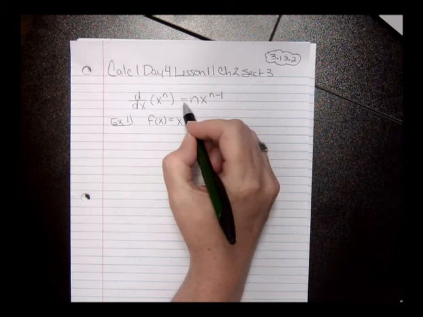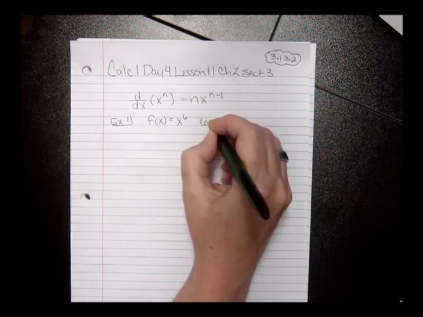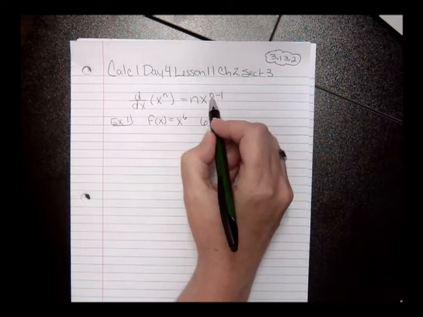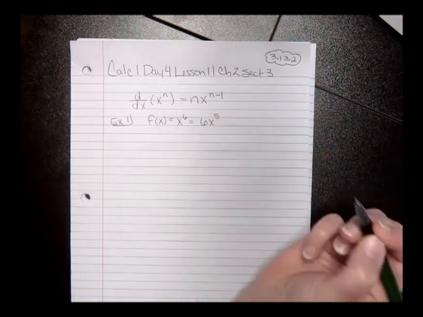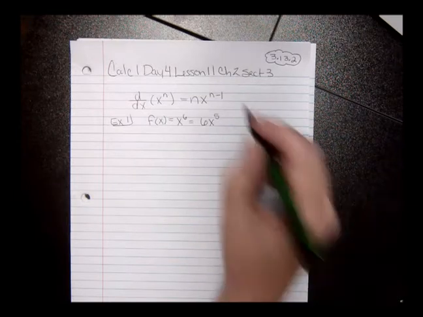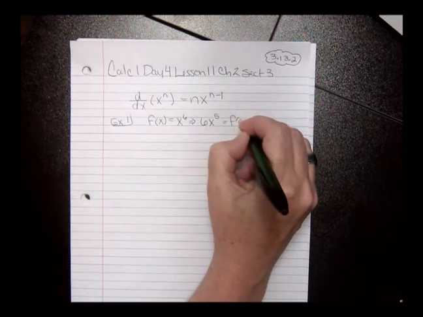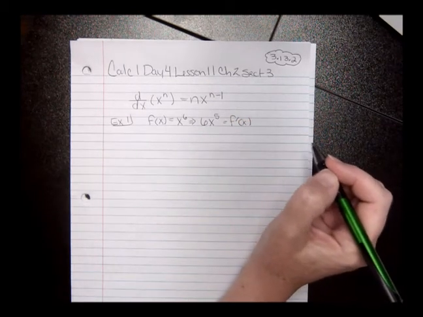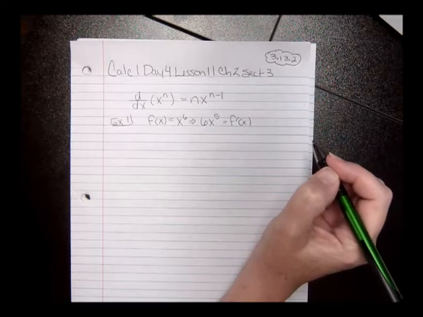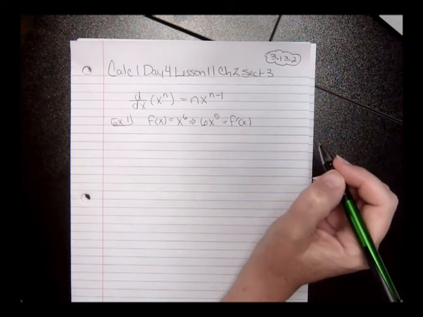Well, that will equal n, my n value is 6, times x, and then n minus 1, 6 minus 1 is 5. And guess what? That's it. There's your derivative right there. Pretty simple. Much simpler than doing the limit problem. Don't be mad at me. I have to do it. It's part of the curriculum.